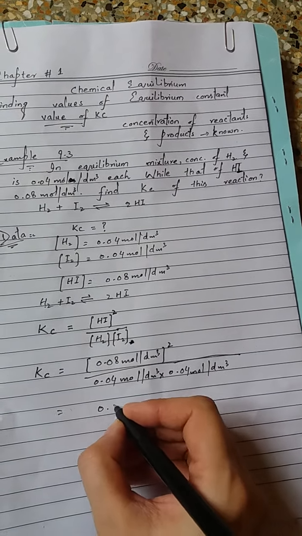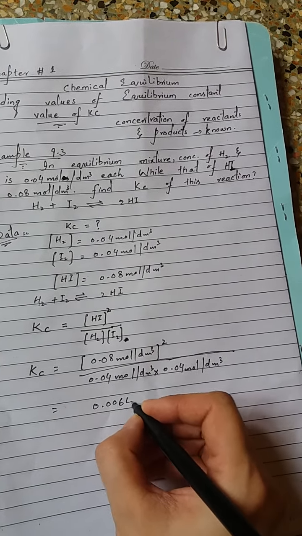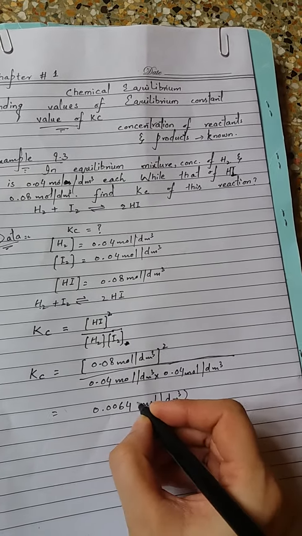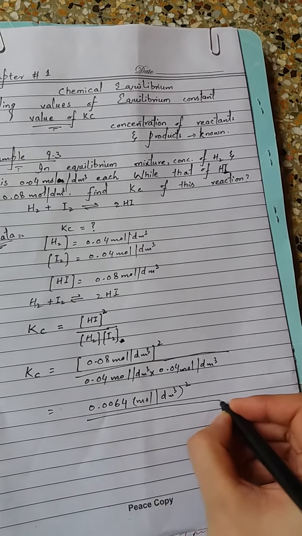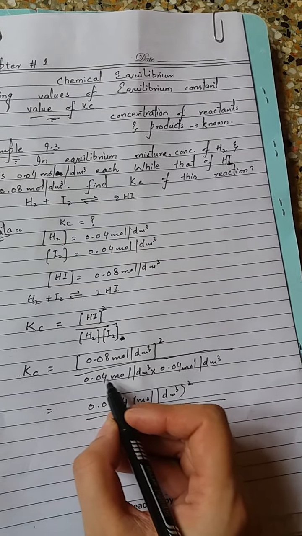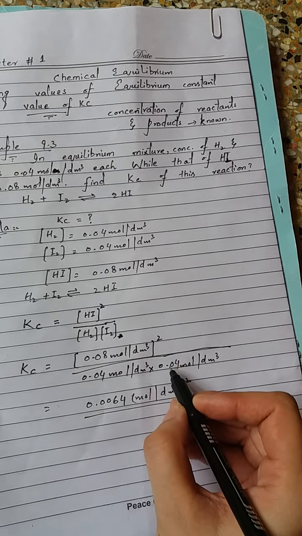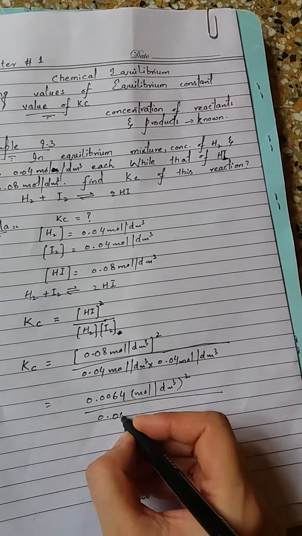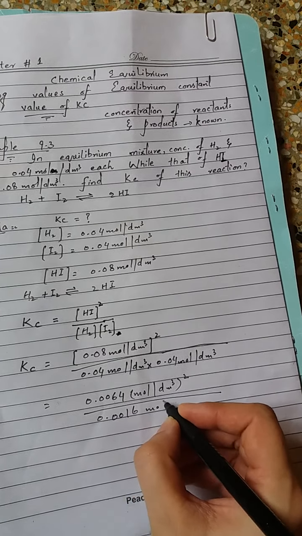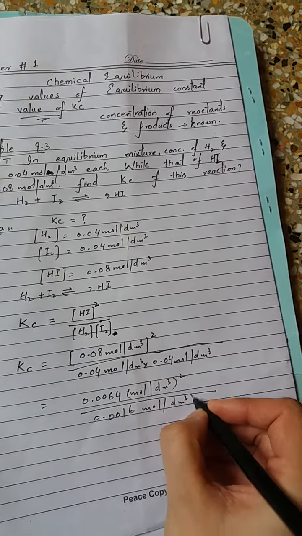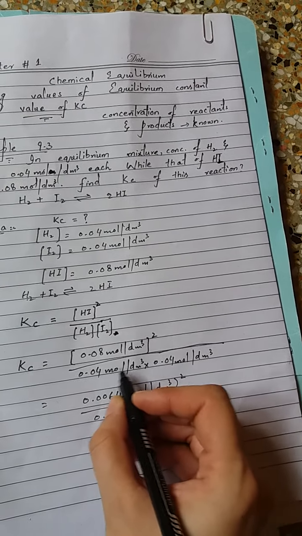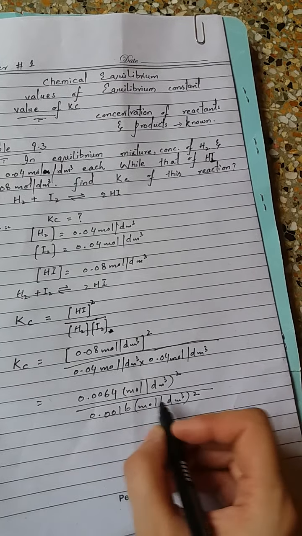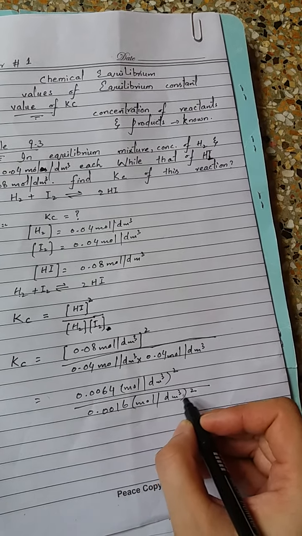We have value 0.0064 mole per decimeter cube whole square divided by 0.04 mole per decimeter cube multiplied with the 0.04 mole per decimeter cube. We have the value 0.0016 mole per decimeter cube whole square, because this mole per decimeter cube also multiplies with this mole per decimeter cube, and we have the unit mole per decimeter cube whole square.